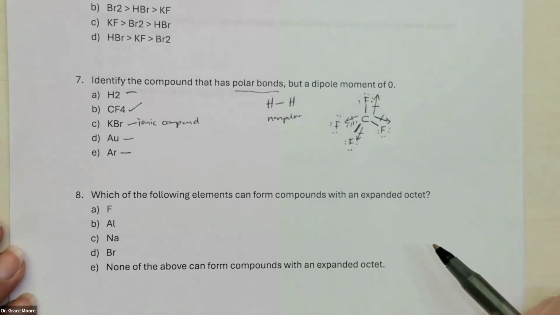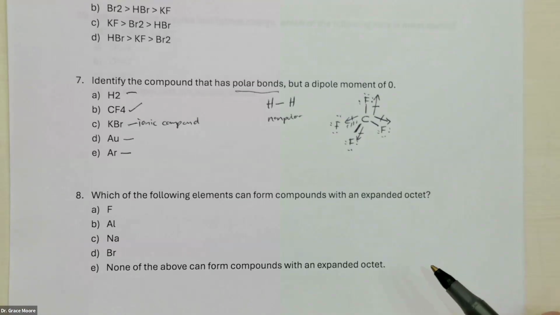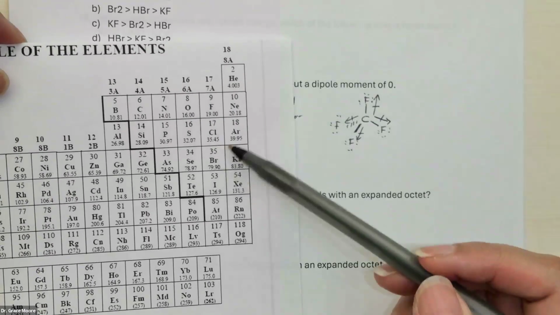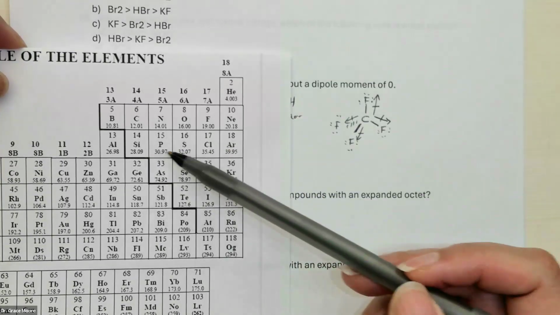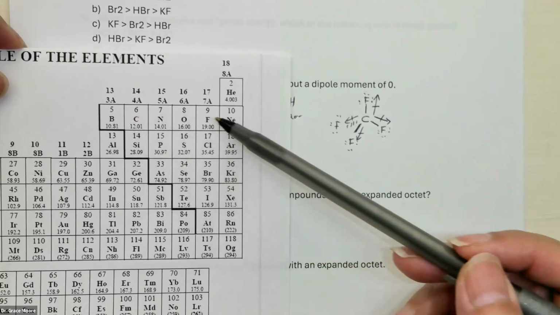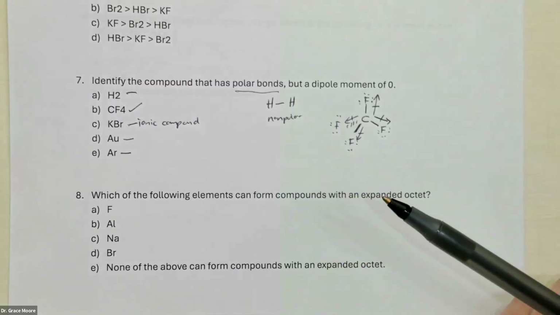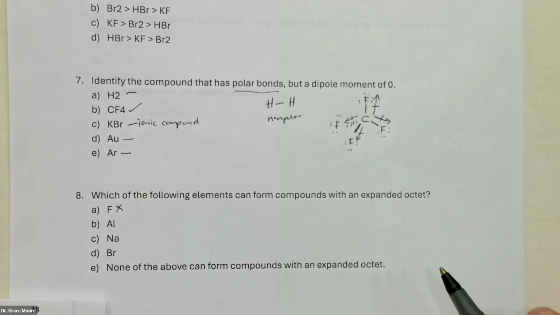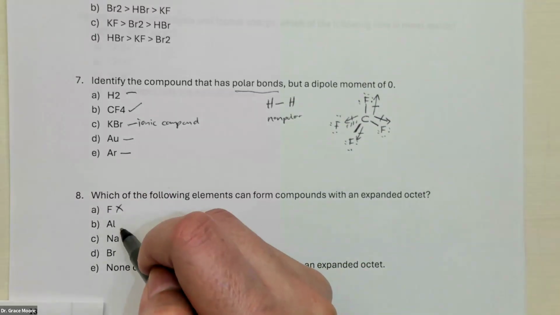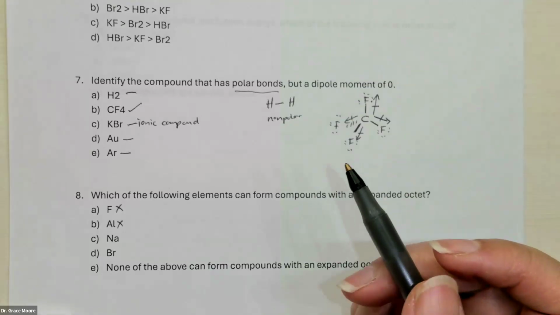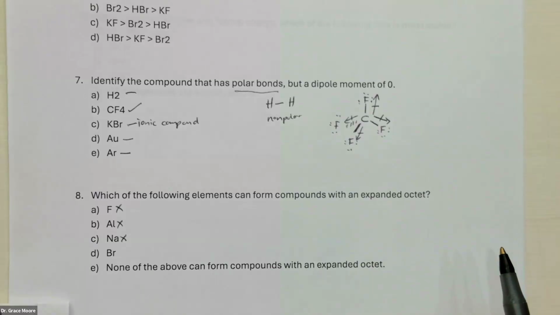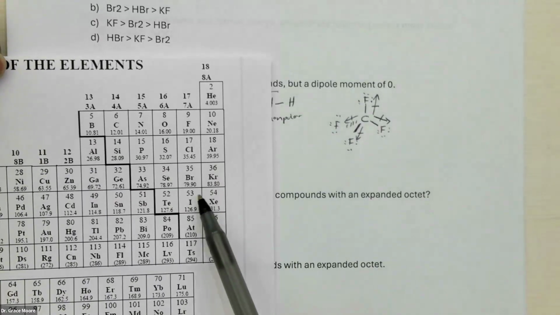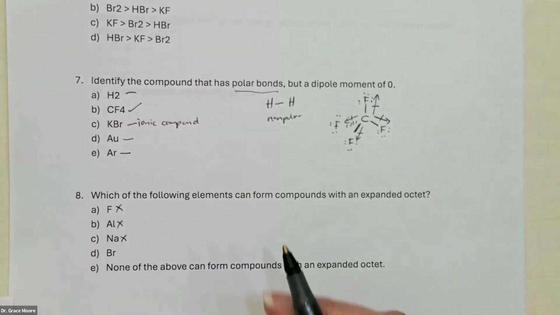The next question asks, which of the following elements can form compounds with an expanded octet? The rule is, it's going to be the nonmetals, and period 3 and below. In the first and second periods, you can't do it. So F can't do it because it's in the second period. Aluminum is a metal, so we eliminate that. Metals don't do that. Sodium is also a metal, so we eliminate that. Bromine is possible. In fact, we see a lot of examples where we draw bromine with an expanded octet.